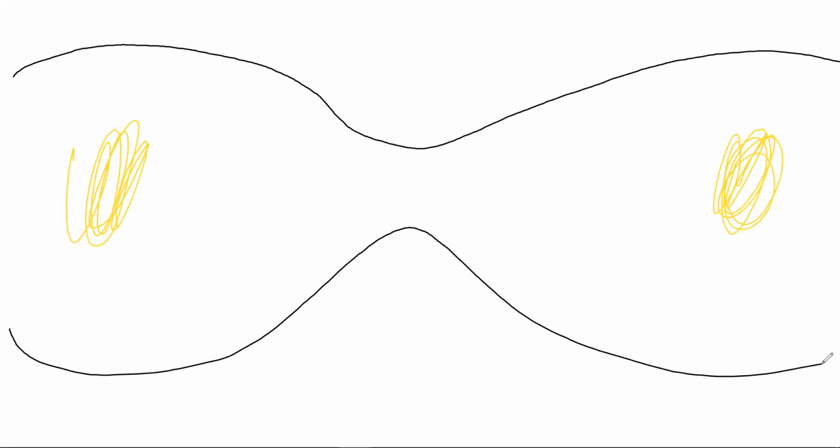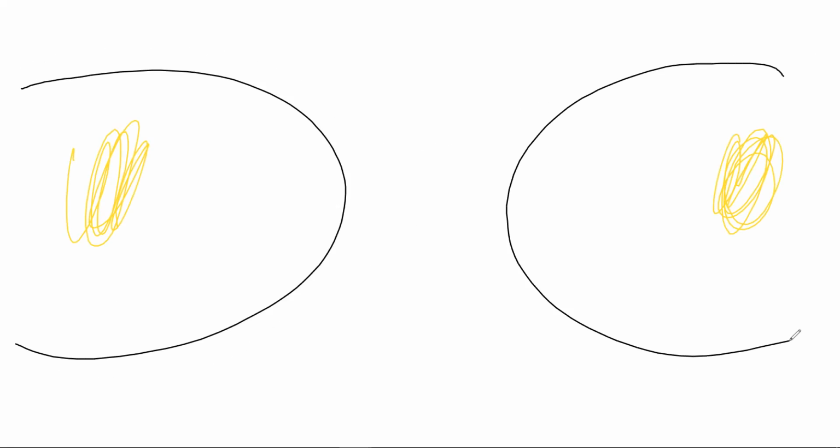Telophase is when you have all your DNA, I'm just going to draw it as this, on both ends, right? And your cell membrane begins to pinch like that. You can see it's beginning to separate, it's beginning to come apart. And cytokinesis, the final step, is when they fully break apart. That's the difference.